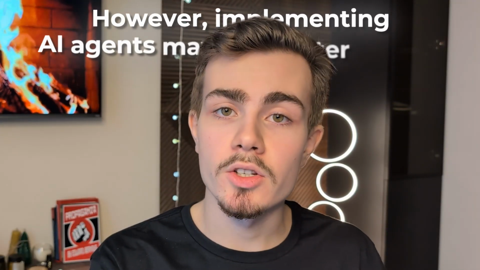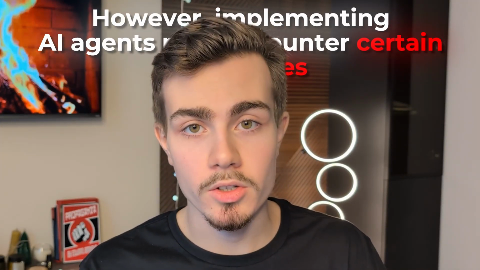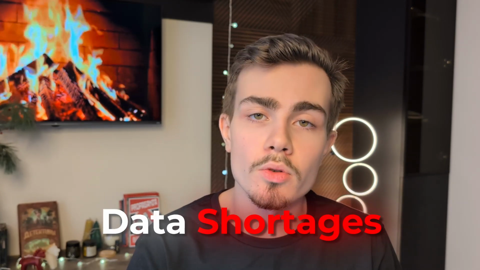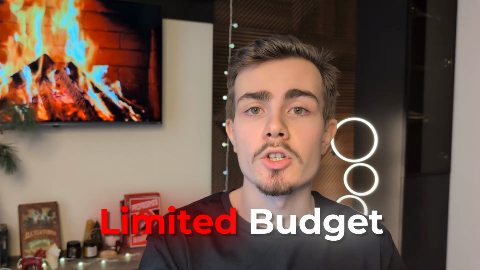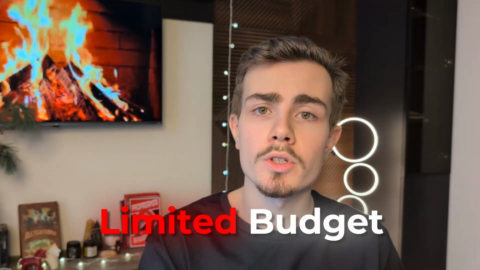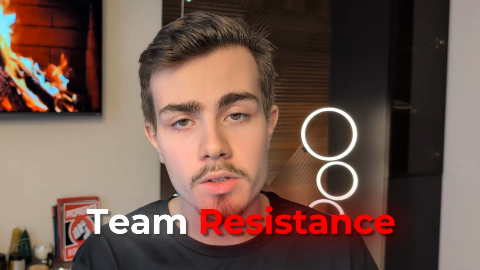However, implementing AI agents may encounter different challenges. The most common challenges include data shortages, which you could solve by gathering the data needed for your AI system in advance. Limited budget, which you could solve by starting the automation from the most crucial processes. The next problem is team resistance, which you could solve by conducting training and awareness raising in your team. And the last one is security risks, which is solved by developing an internal data protection strategy.